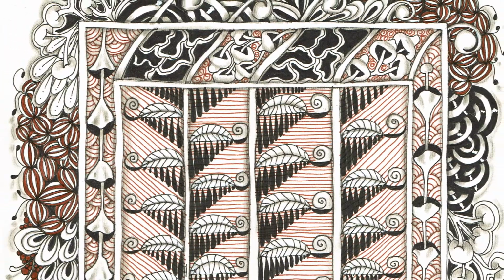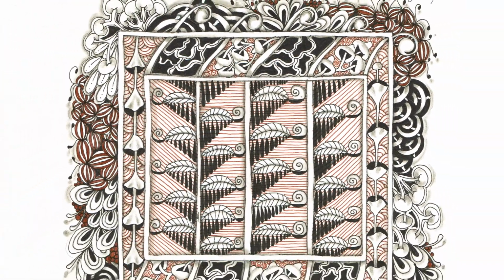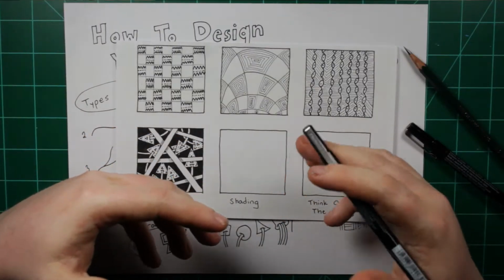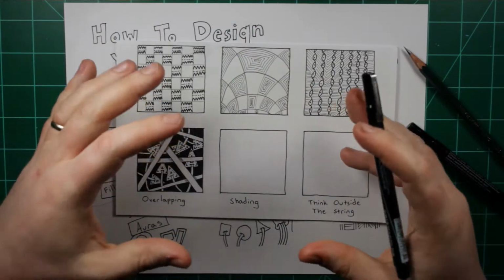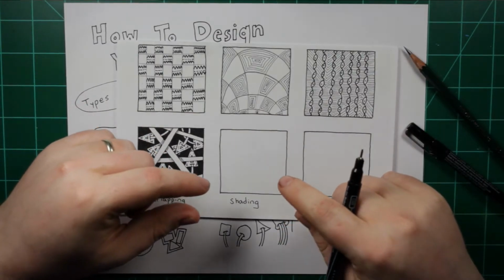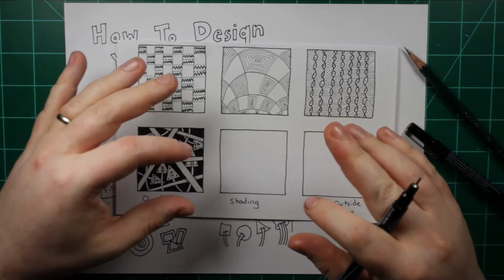And now, as we move on to a demonstration of how to shade, I'll start here by gaining inspiration from some of the patterns that we saw in Joke's Zentangle. In particular, I'm going to use one of the background patterns that I noticed Joke used.